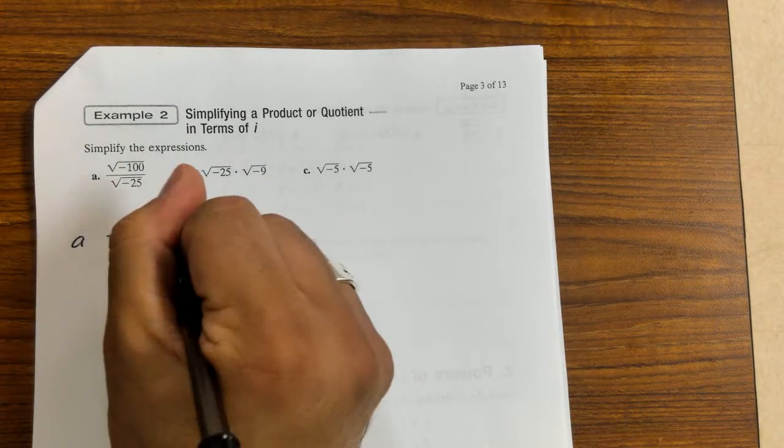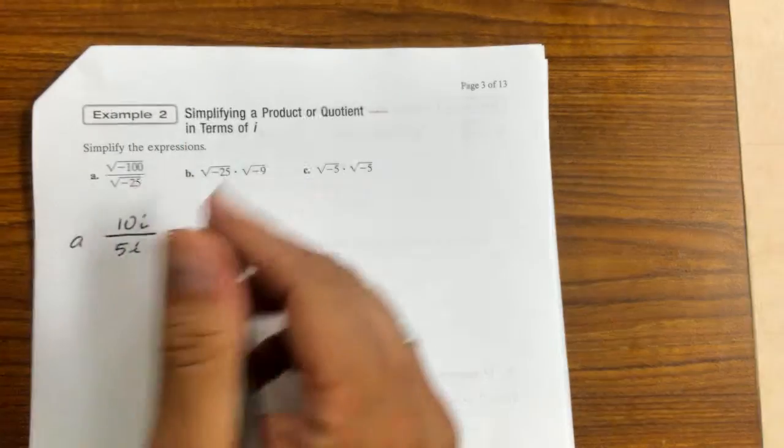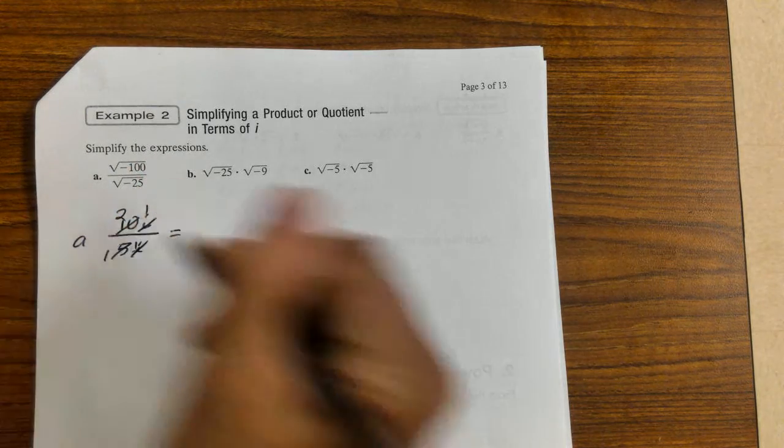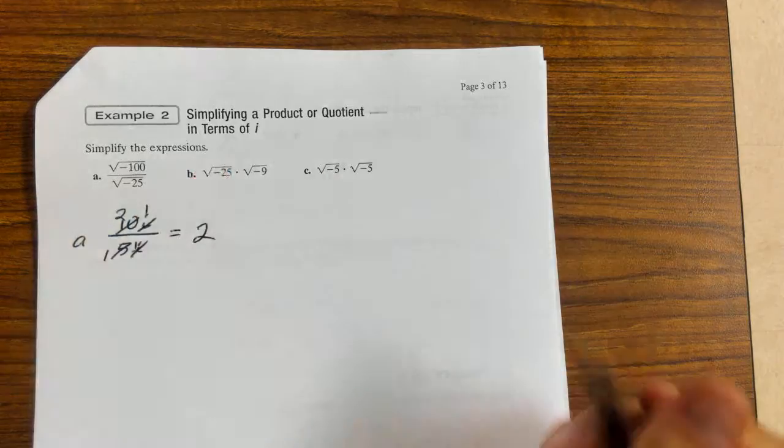And that simplifies further. 10 divided by 5 is 2 over 1. So let's simplify that there. 2 over 1, and i divided by i simplifies to 1 over 1. Your answer is just 2.